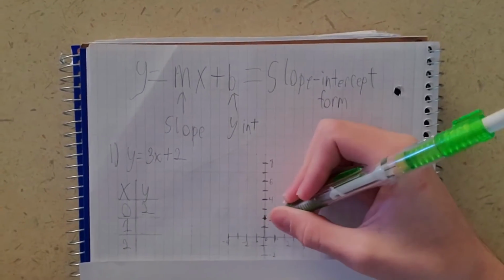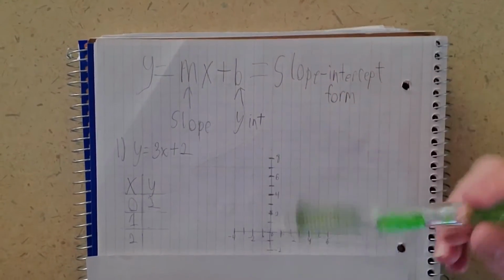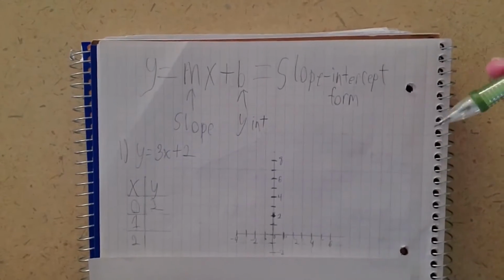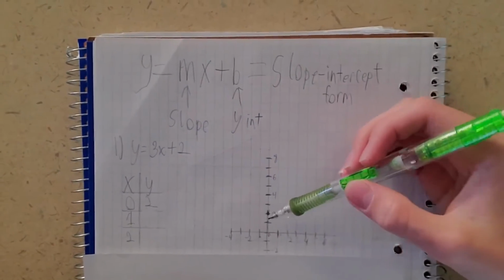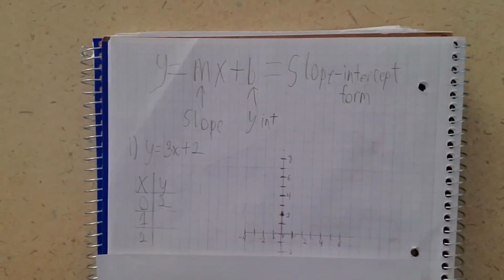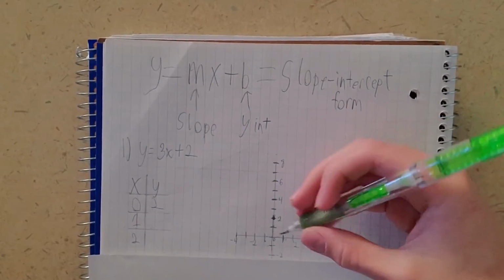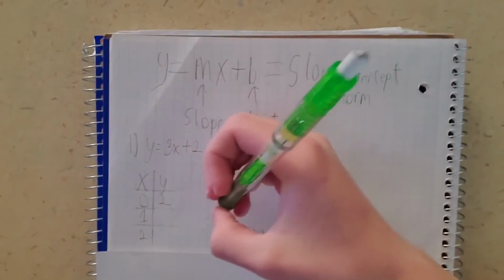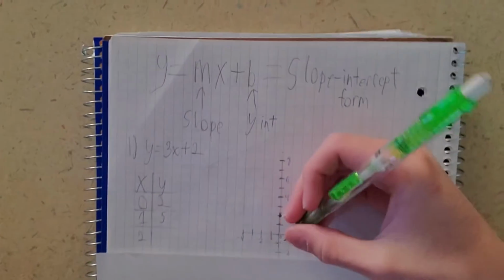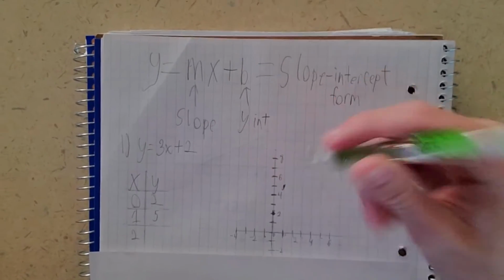And so if I graph that there, then we have 1 for x to be put in, and so then we'd know we had to go 3 up, because 3 times 1 would be 3, and so 5 is the new y, and so 1, 5 is right there.